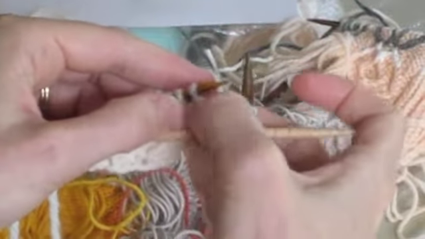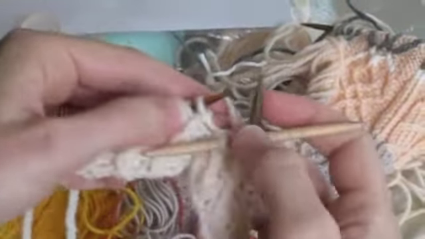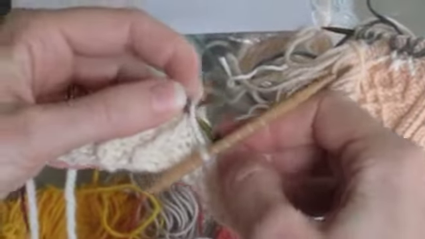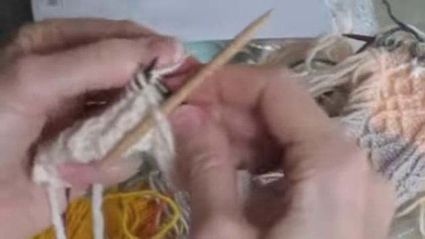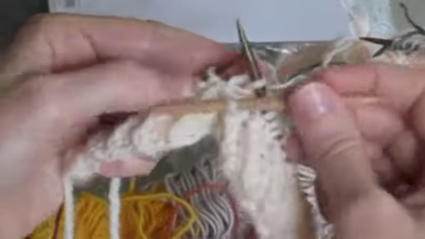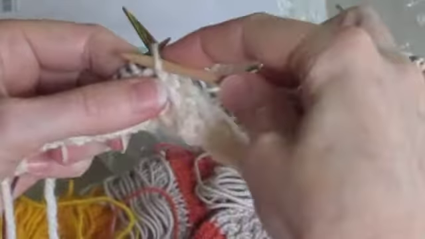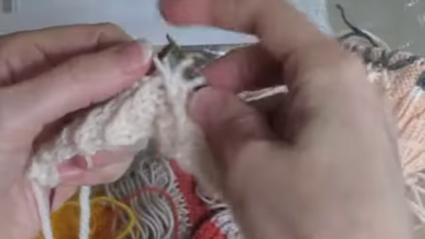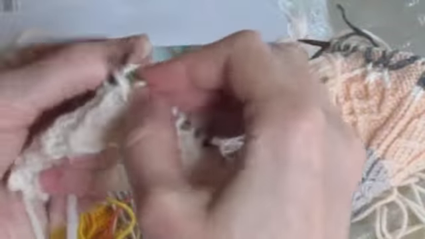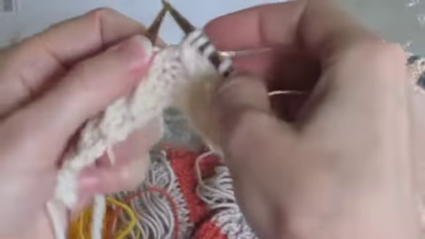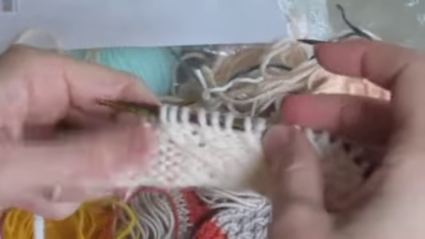Now this stitch is going to be in the back, but it's a knit stitch, so I'm going to knit it into the back to twist it, then take this stitch crossing over the front, put it back onto the needle, and knit it through the back. The knits are always worked through the back.